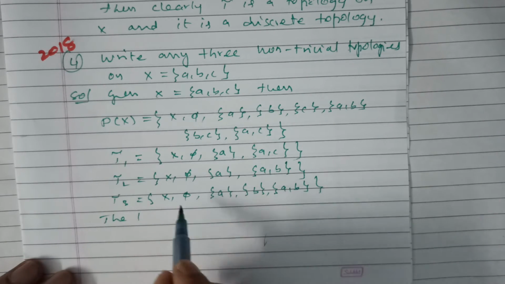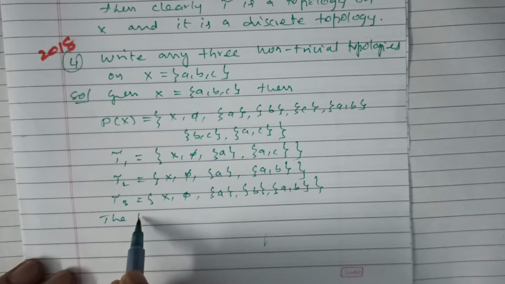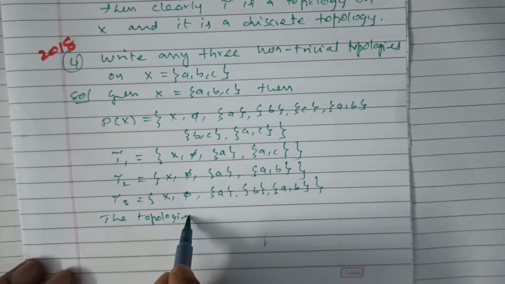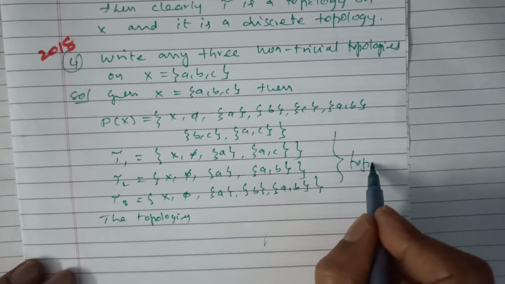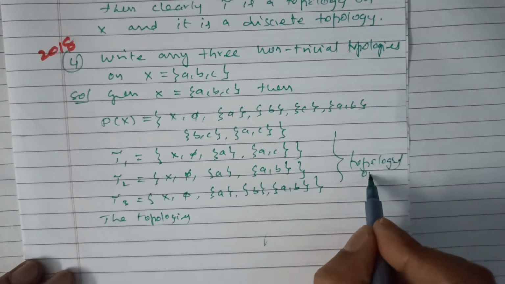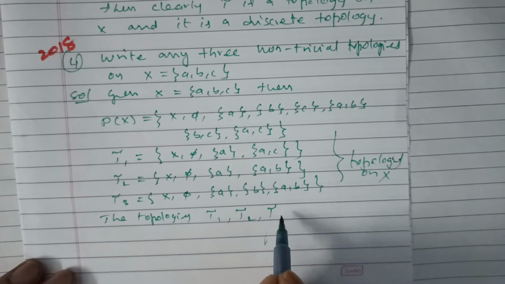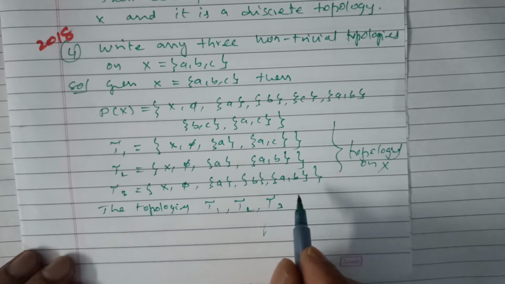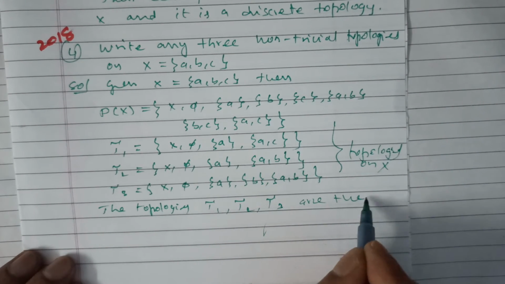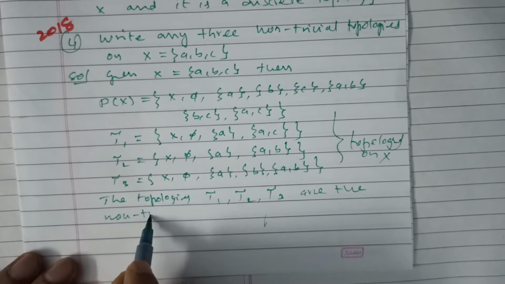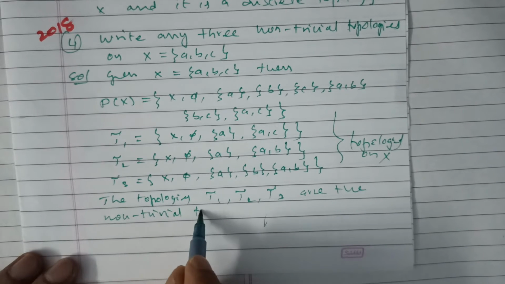The topologies, because all the three are topologies on X. The topologies tau 1, tau 2, tau 3 are the three non-trivial topologies on X.